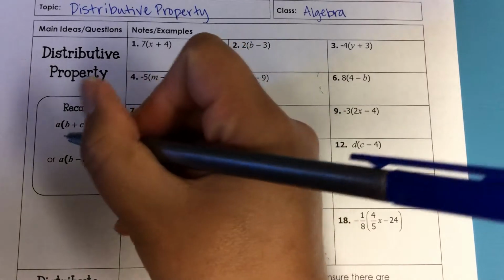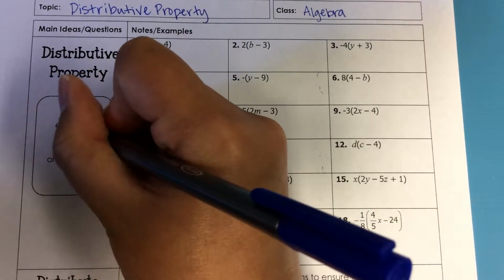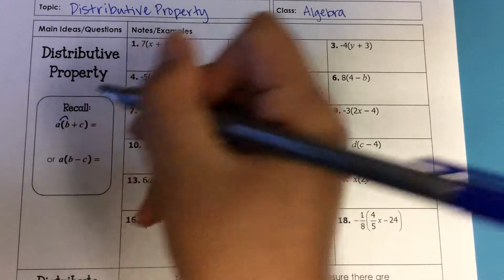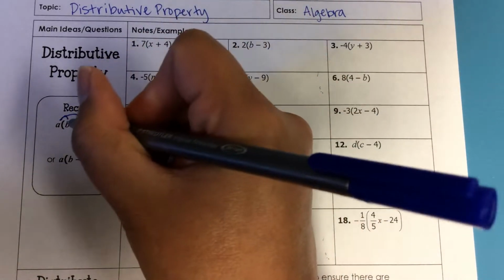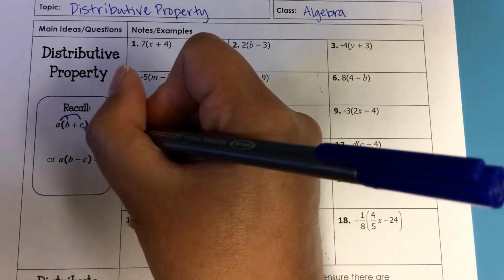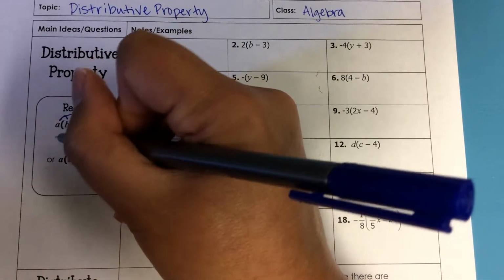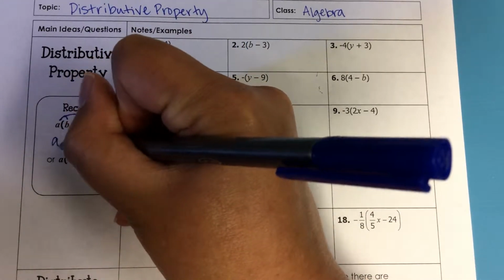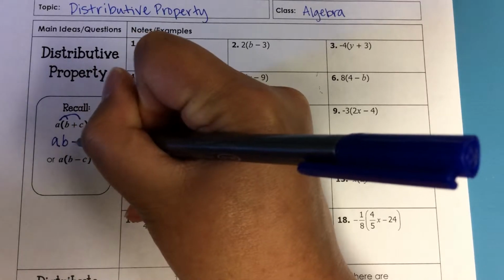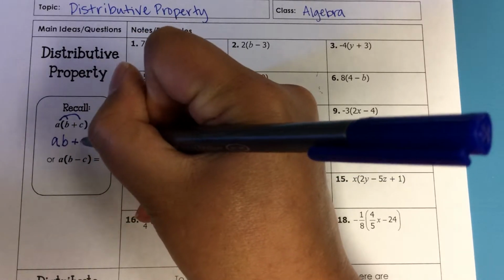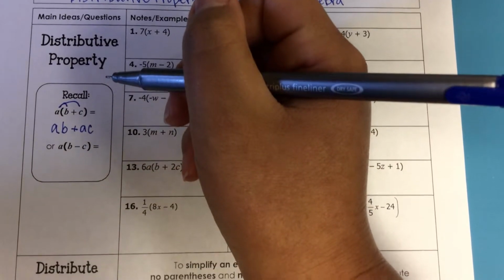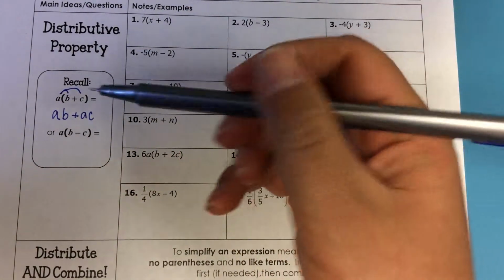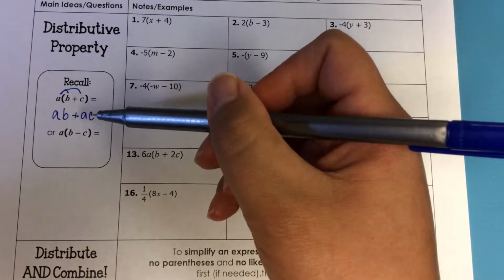So with distributive property, we've got A being multiplied through our parentheses to B plus C. Each term in the parentheses is going to get multiplied by A. So we've got A times B, and then we're going to multiply the A by C as well to end up with AC. So this is a general rule. It's just fitting letters. Numbers can fill in for these as well as other variables.